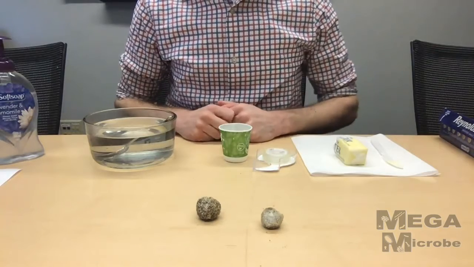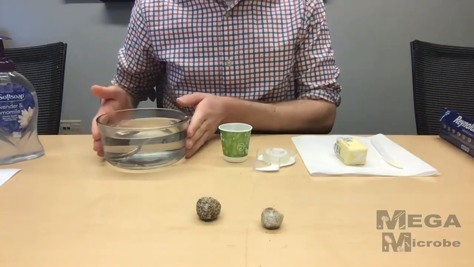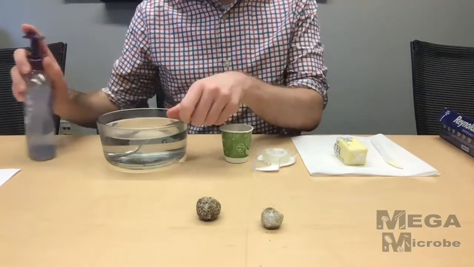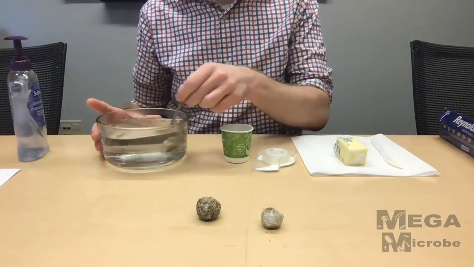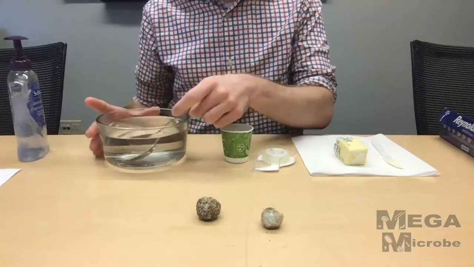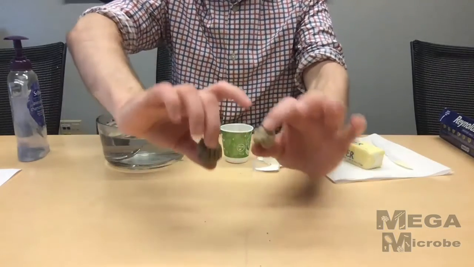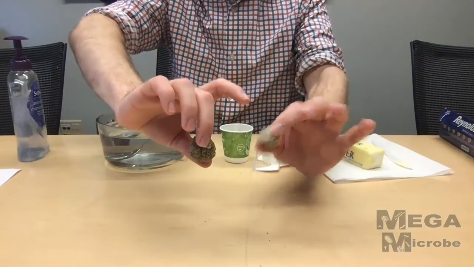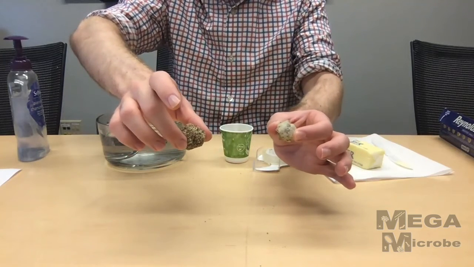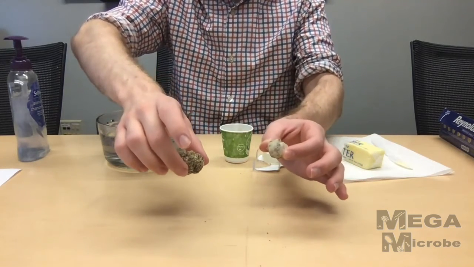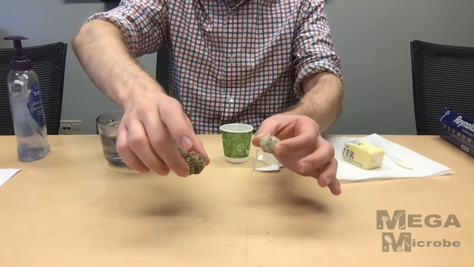Now, let's mimic hand washing. To do this, fill a medium-sized bowl with warm water and add some hand soap and mix. Now we're going to drop both virus models in the soapy water and swirl for about 2 minutes. What do you think will happen to each of the virus models as they are being mixed around in the soapy water? Make sure to really coat both virus models with the soapy water as you mix.